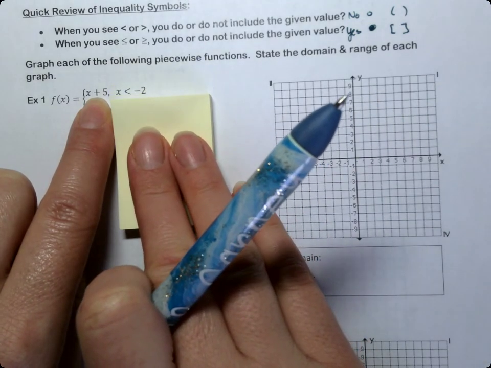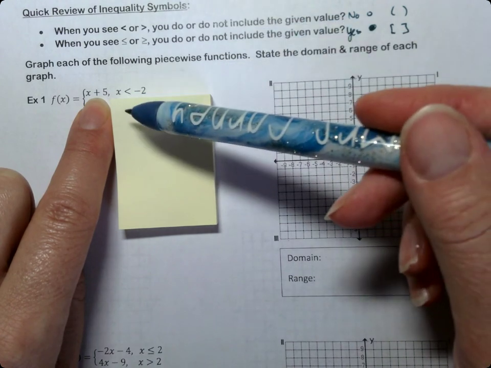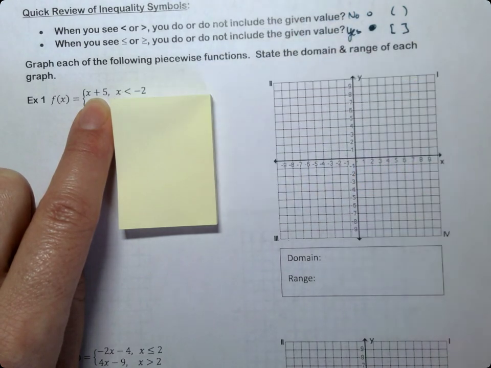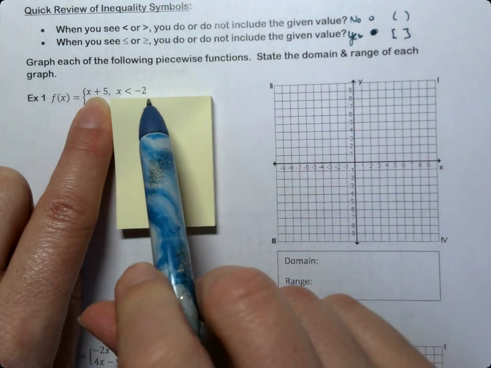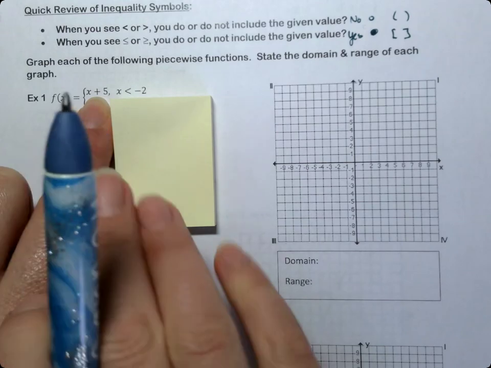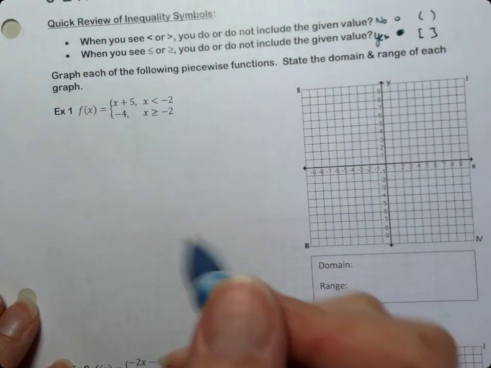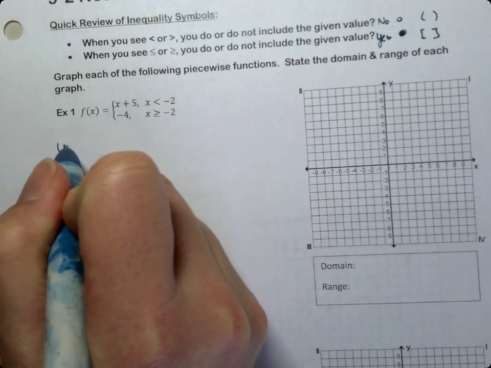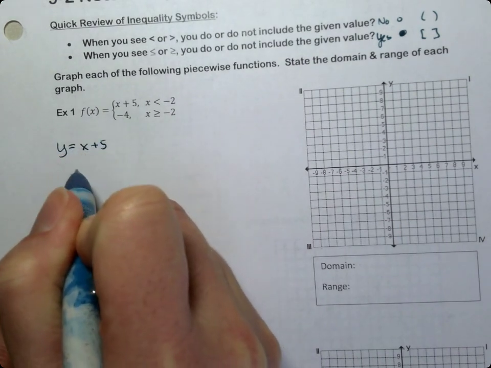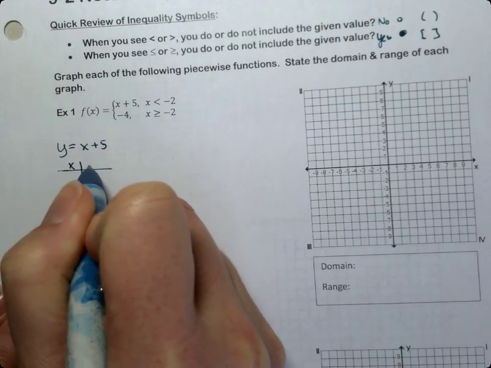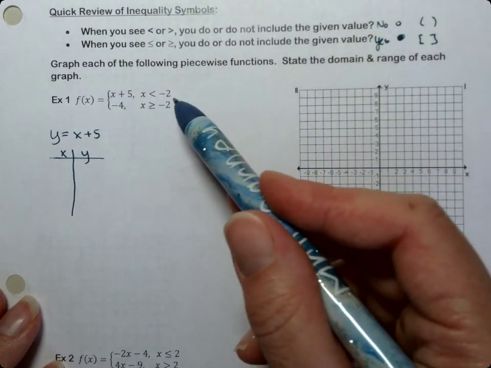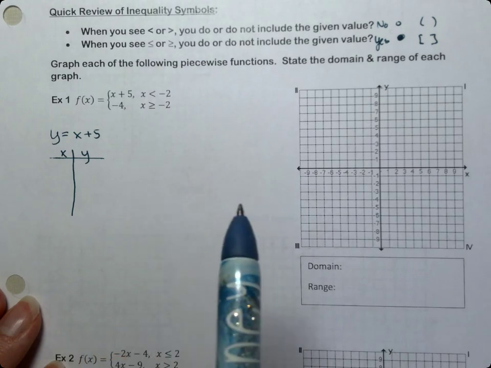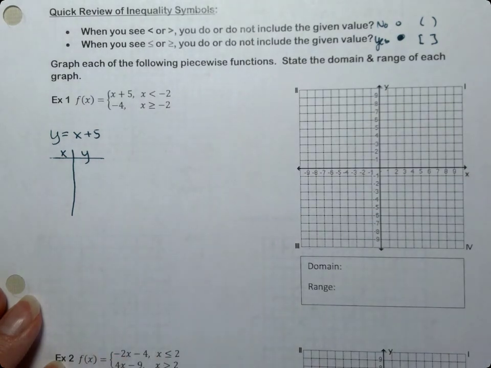But I have this little thing beside it, and it says, hey, we only want the values for this line if x is less than -2. So then I have to think a little bit differently. Instead of having this line that goes on forever, I only want the values that are less than -2. So to help my brain with this, maybe we make a table. So I'm going to pull that function y equals x plus 5, and I'm going to make a table. Now, some of you can sort of do this and you know where to start and finish. You're imagining the line and then you adjust it by its restriction. So these are called piecewise functions because you have, if you want to think about it, pieces of graphs.